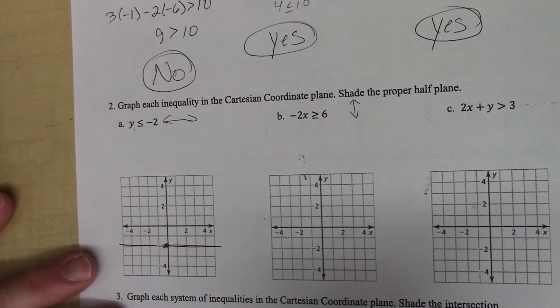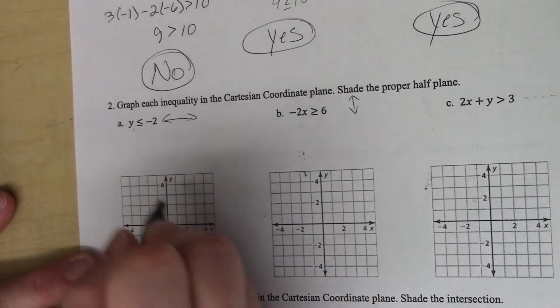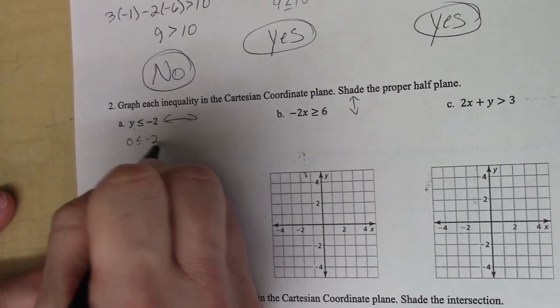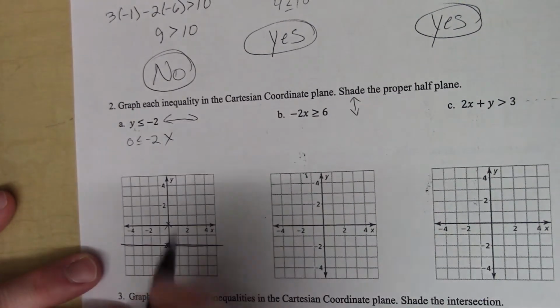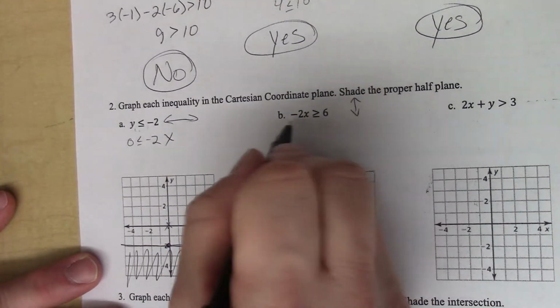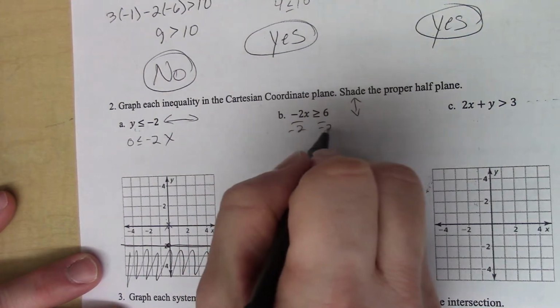I'll still go over it here in just a second. So I test 0, which is right here. I put 0 less than or equal to -2, which is a false statement, so that does not work, so I don't shade towards it, I shade away from it. Okay? For this problem, it's not solved for x. I got to divide by -2 first.